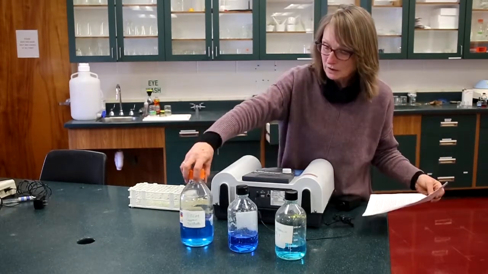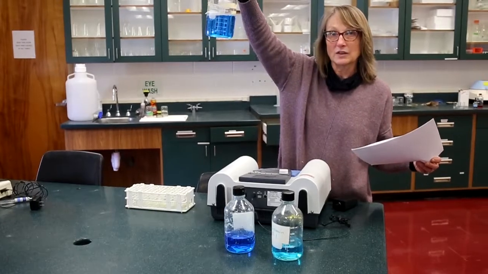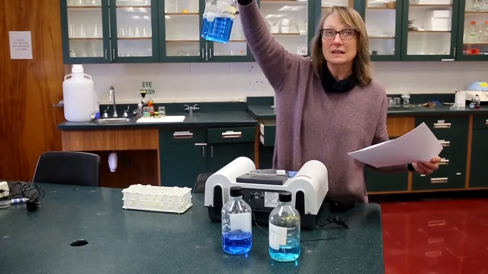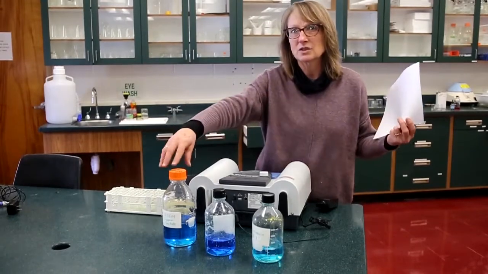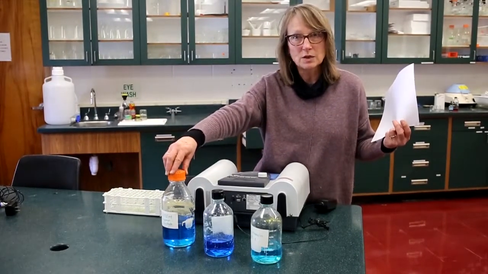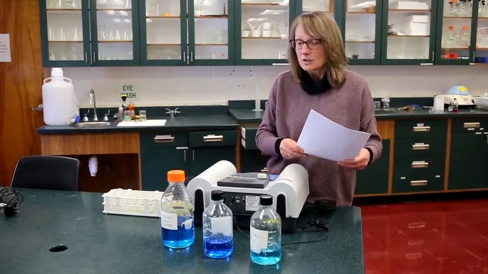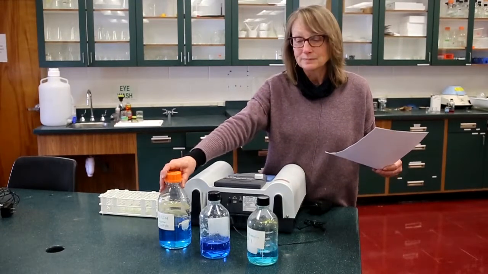So the theme of today's lab is really all about color. And we've chosen to work with this really pretty blue-colored solution. This is a chemical called copper sulfate. Copper sulfate is used to kill algae. Sometimes it's used in swimming pools or ponds to control their growth. But it's harmless to us here in the lab at the concentrations we're using it at. So we chose it because of its nice blue color.